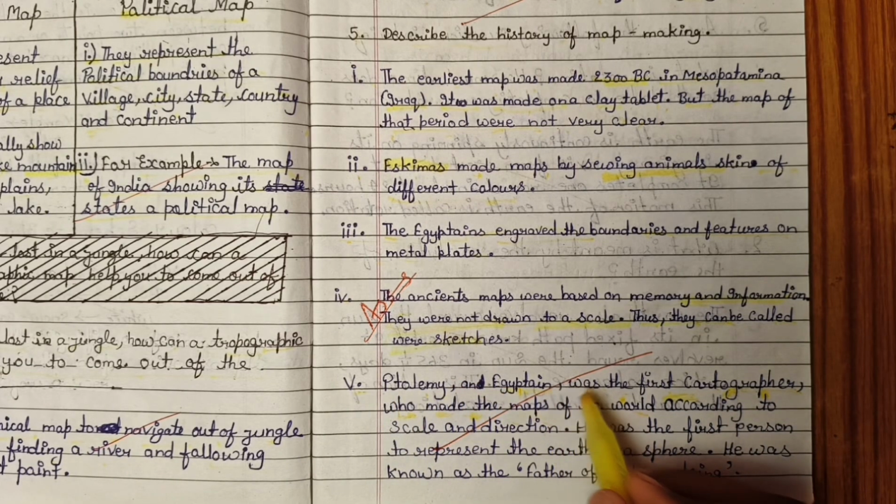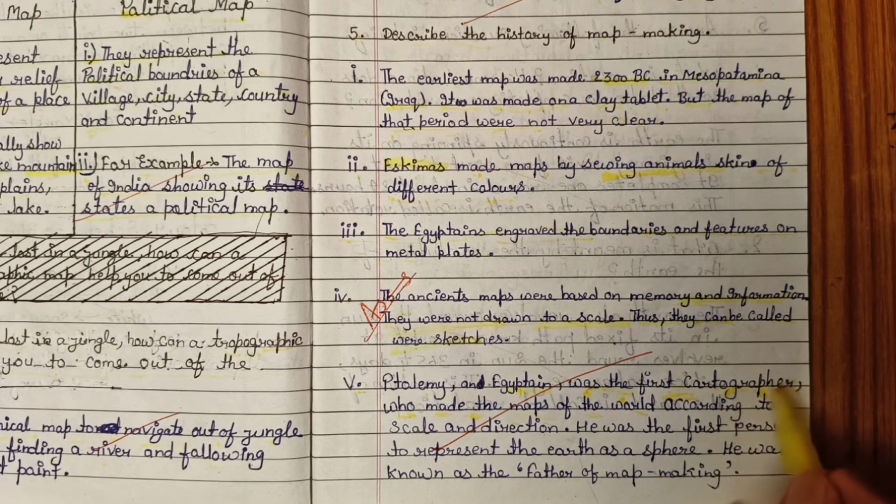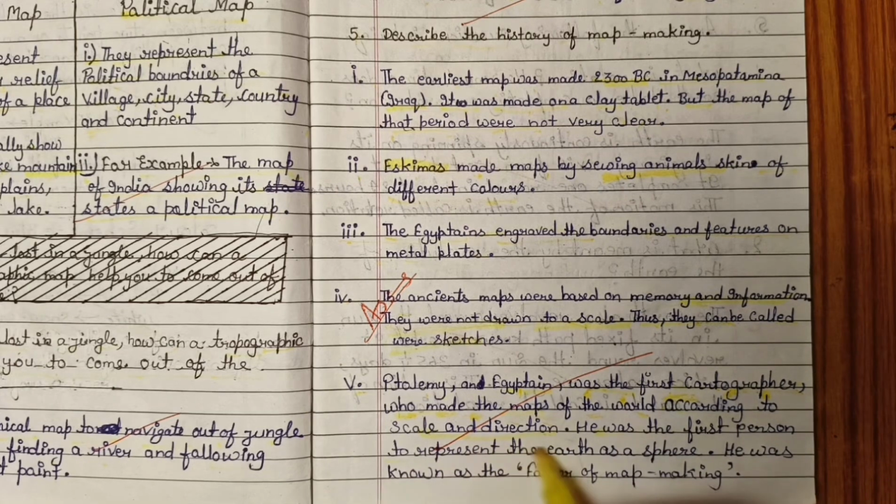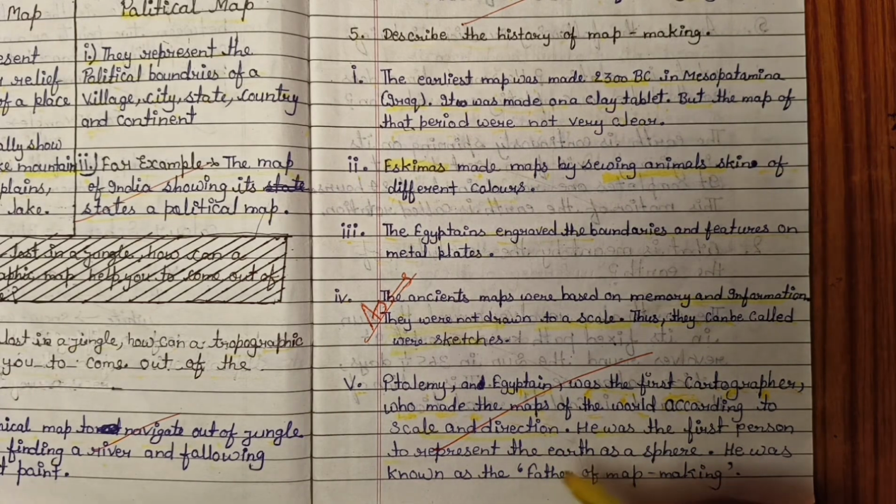Fifth, Ptolemy the Egyptian was the first cartographer who made the maps of the world according to scale and direction. He was the first person to represent the earth as a sphere.